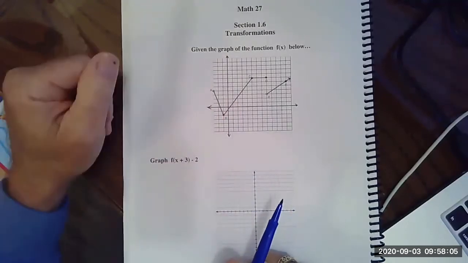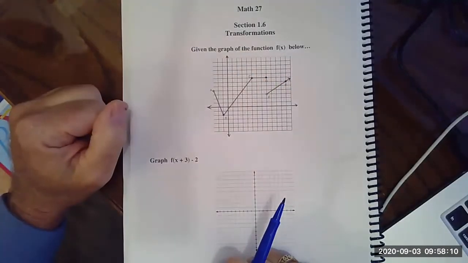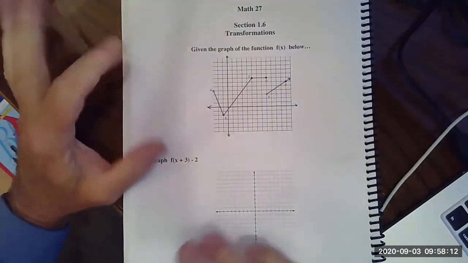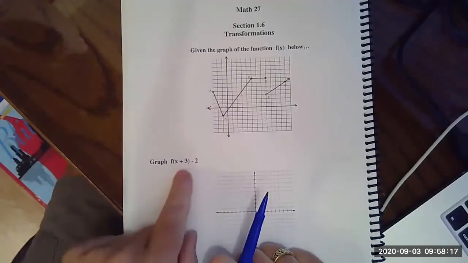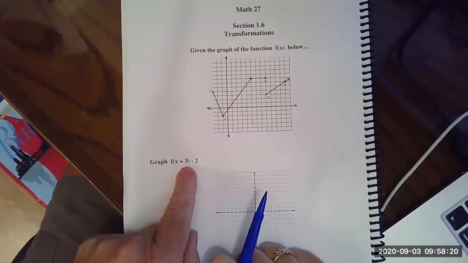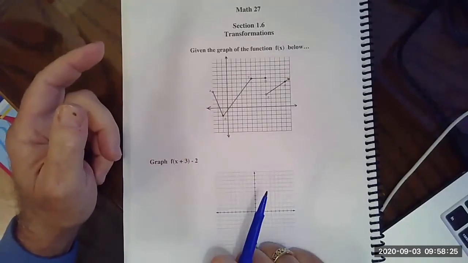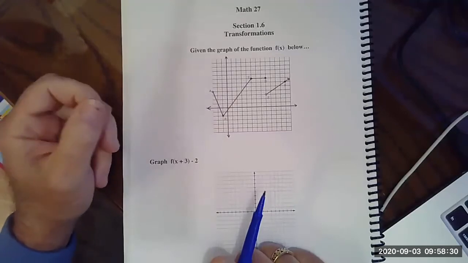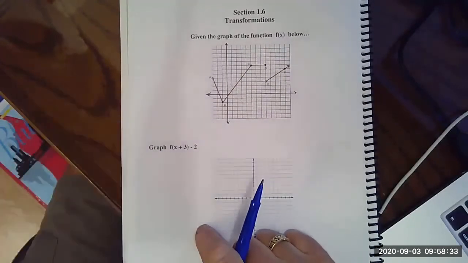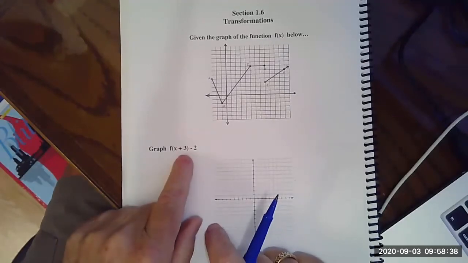I'm first going to identify the key points, A, B, C, D, E, F. And I'm going to renumber those, using my information here, so that I have 6 new points, and I can plot those and connect the dots because they're just lines. And then the picture will reflect what happens here, how this affects the graph.